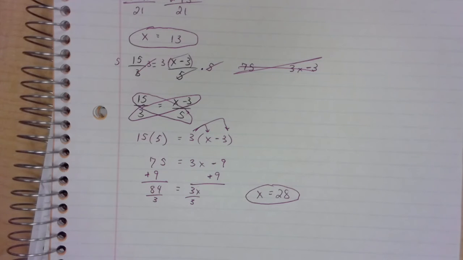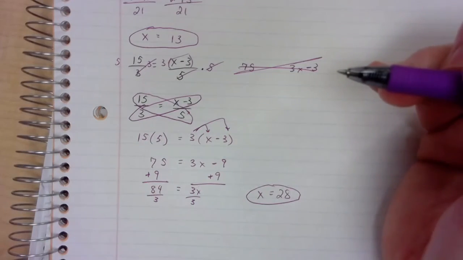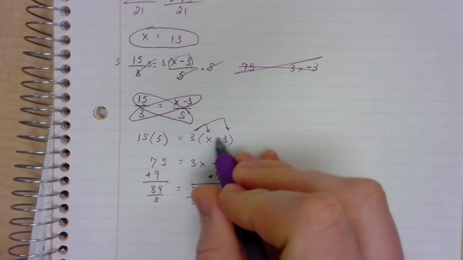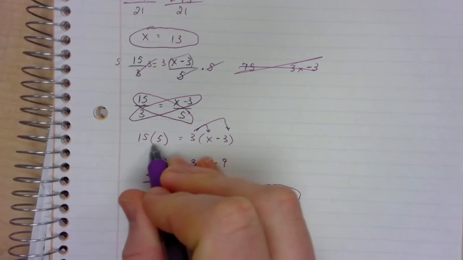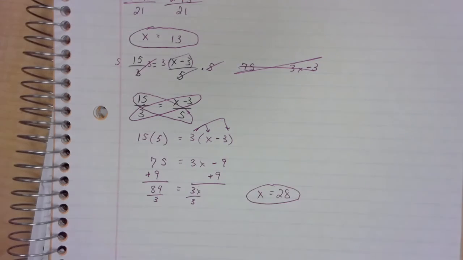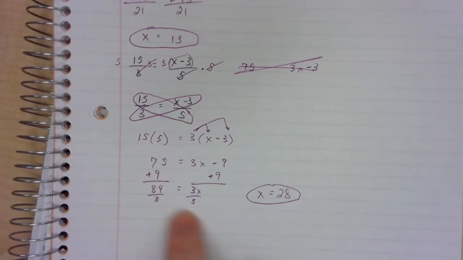A few other things to note along the way. This is not the only way to solve these problems. I could have also simplified 15 divided by 3 equals 5 to start. No problem. Down here, instead of distributing the 3, I could have divided each side by 3, then 15 divided by 3 is 5, times 5 is 25. Again, no problem. There are lots of different ways to do these, but this is what I like. This is what makes students not make mistakes.